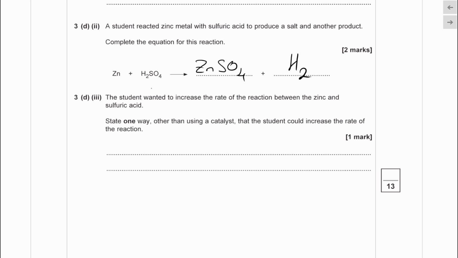In part 3, we are told the student wanted to increase the rate of reaction between the zinc and the sulfuric acid. State one way, other than using a catalyst, the student could increase the rate of reaction. Now, there are a few here. You should know, we've already gone over some of them in this question, the different ways of increasing rates of reaction. They include catalyst, which we're told we're not going to do. They also involve concentration or pressure. Bearing in mind these are not gases anymore, we'll be using concentration. Also involves temperature. And we've already seen surface area.